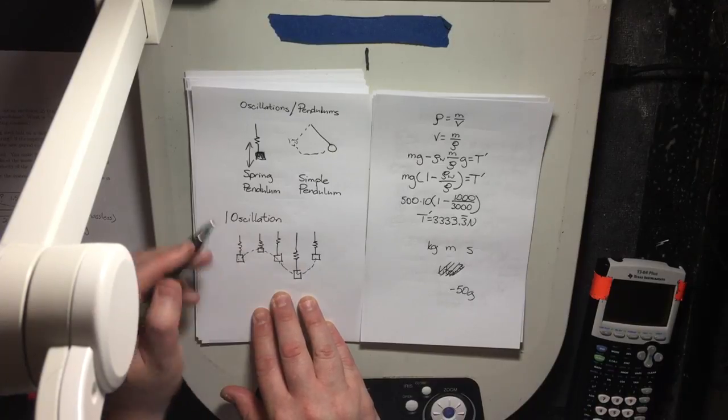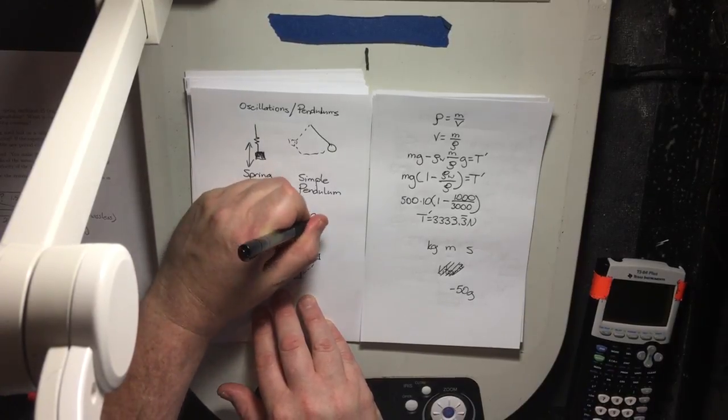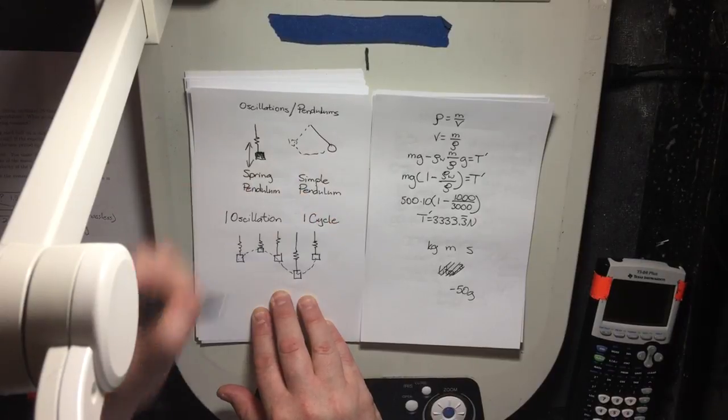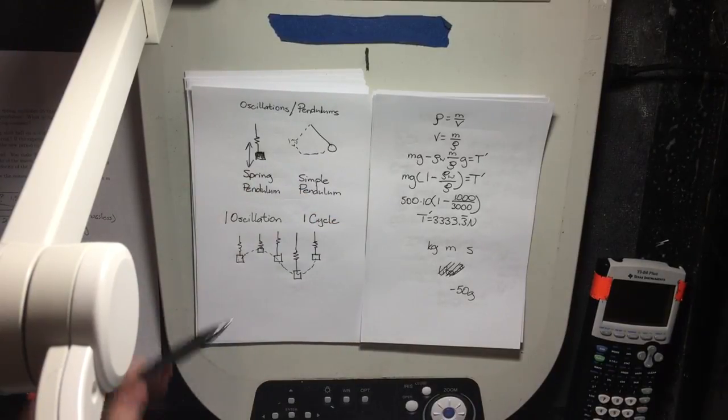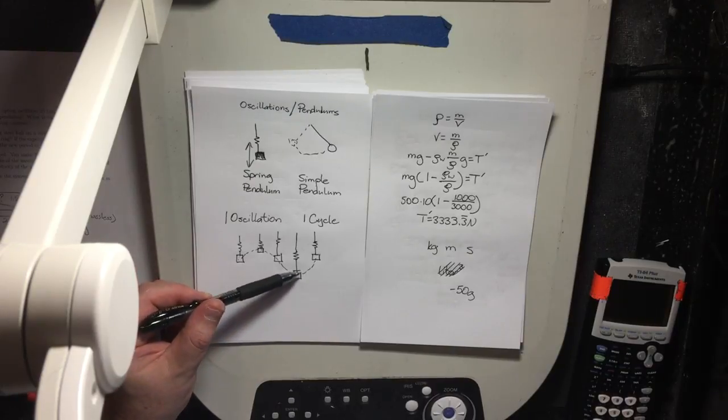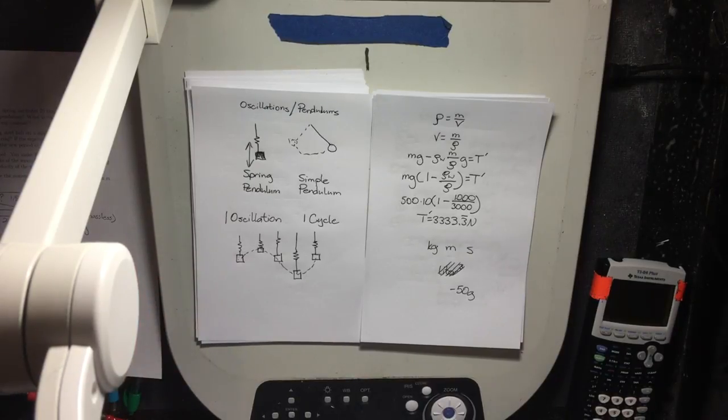It makes one cycle. Some people think it's from there to there. No, it's got to go up and down completely in order to be considered one oscillation.